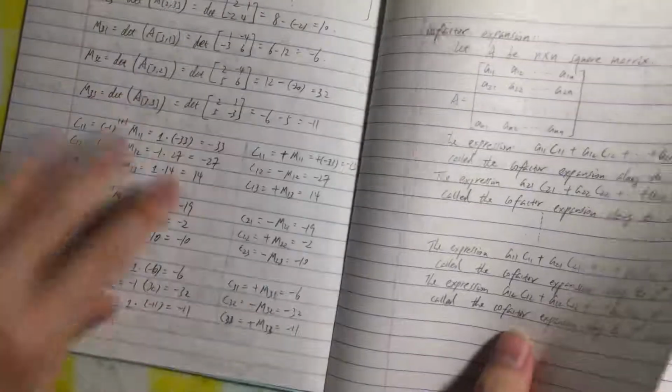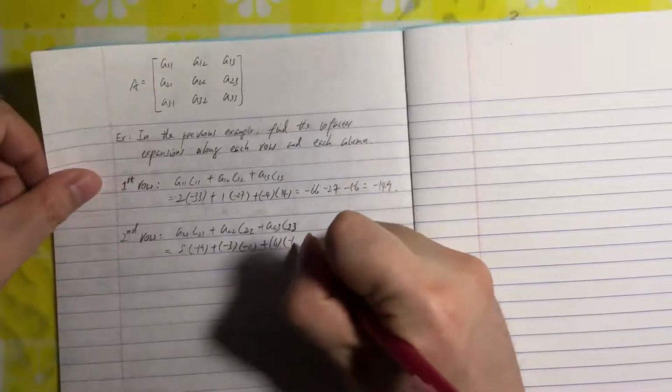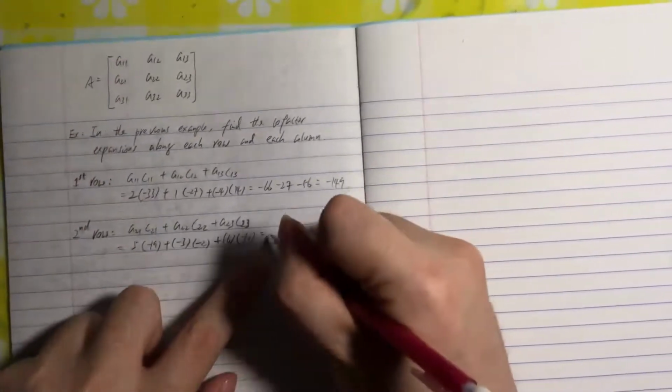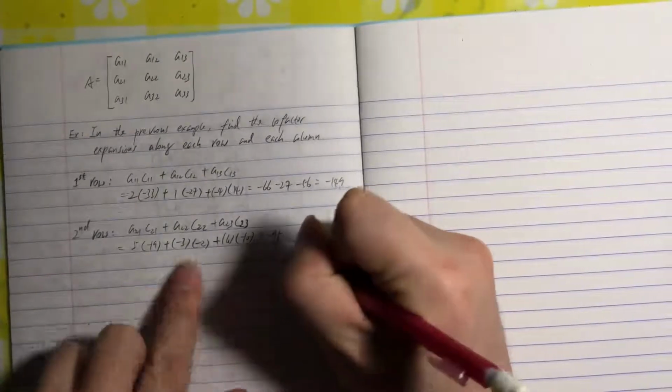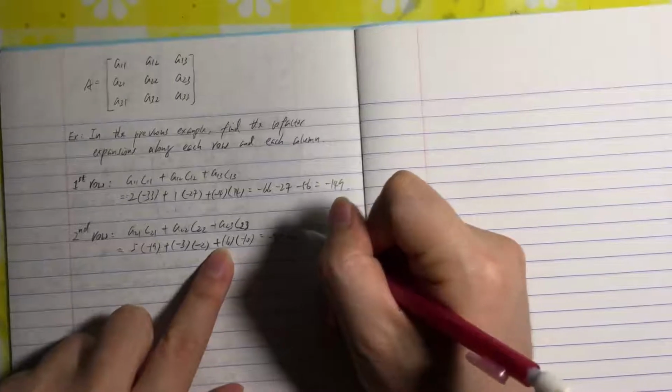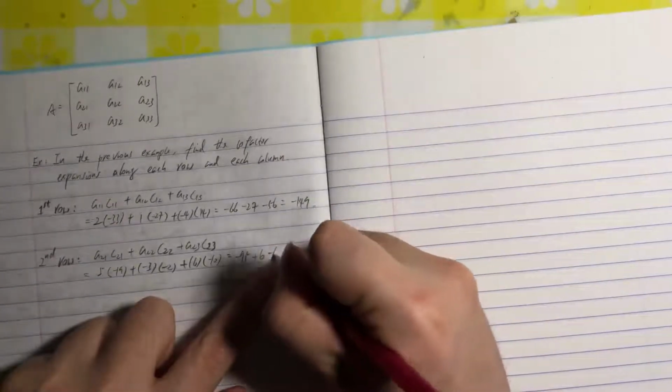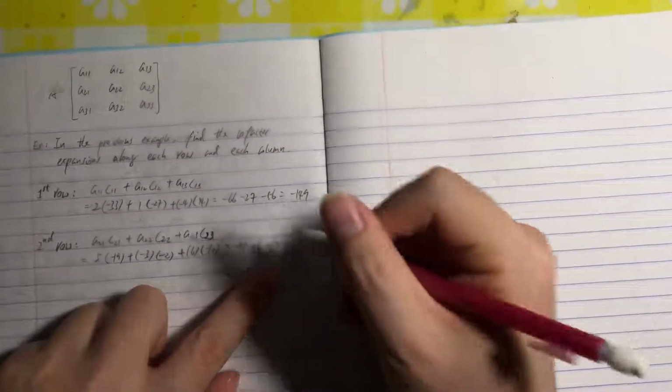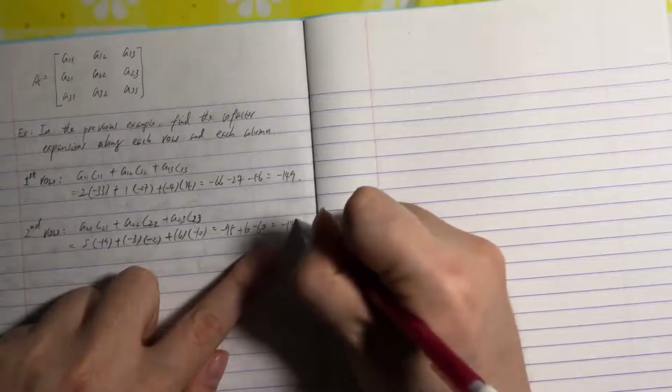C23 is negative 10. Then multiply. 5 times negative 19 is negative 95. Negative 3 times negative 2 is positive 6. 6 times negative 10 is negative 60. Adding up, we get negative 149.